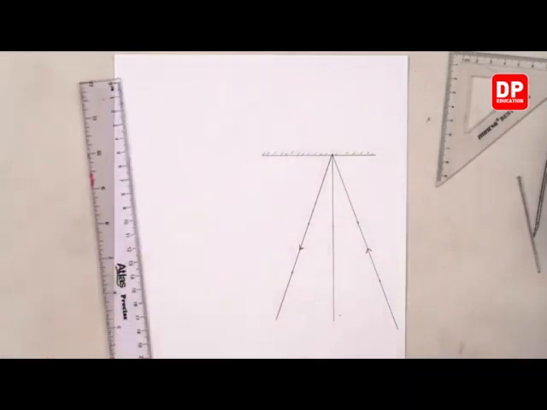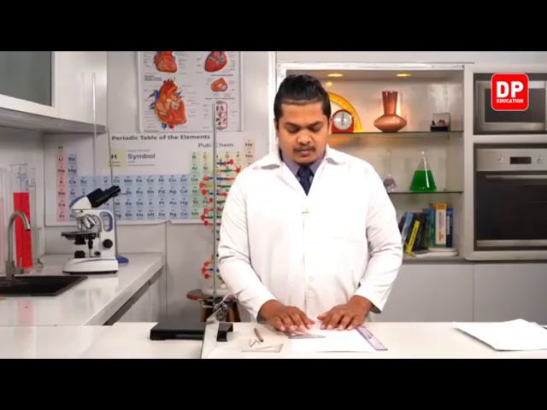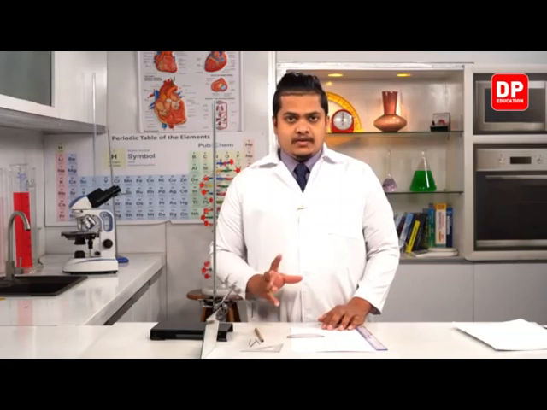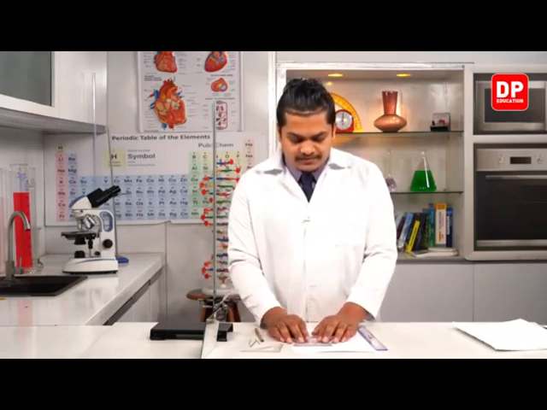Here we go then. So when you are drawing these lines, you have to be very careful to be very accurate. Otherwise your readings will get faulty, right? So this should be done in a very serious and a very patient manner. Okay, now let's measure the two angles.